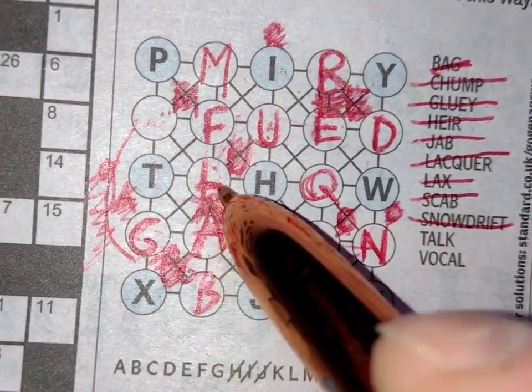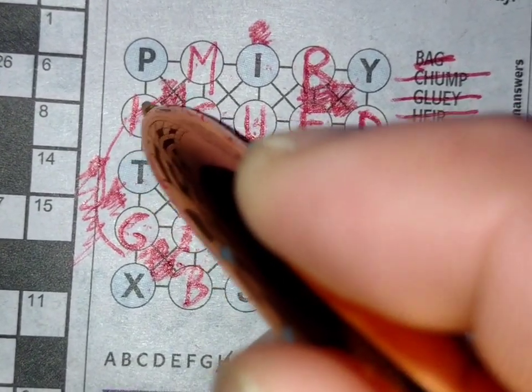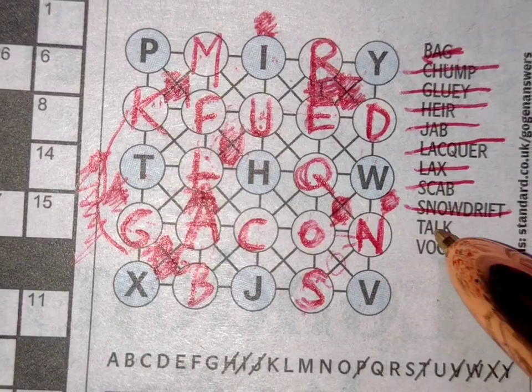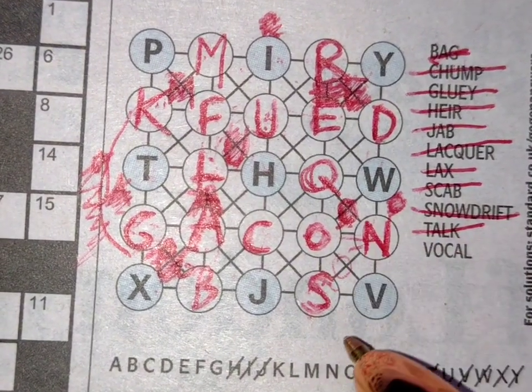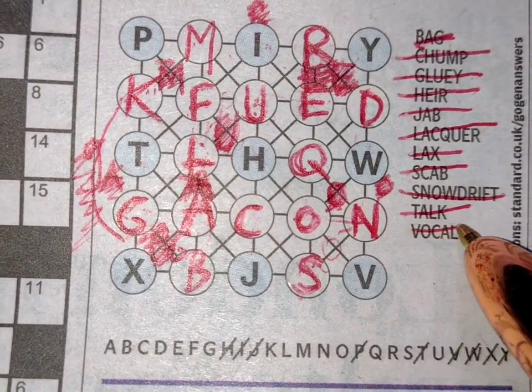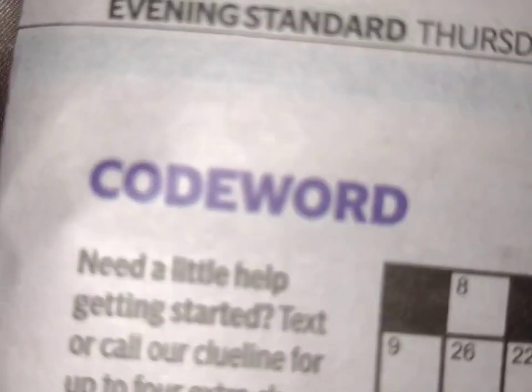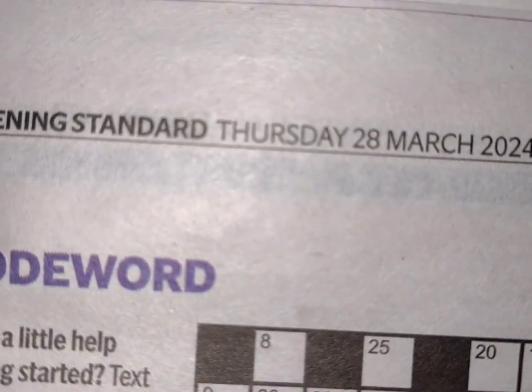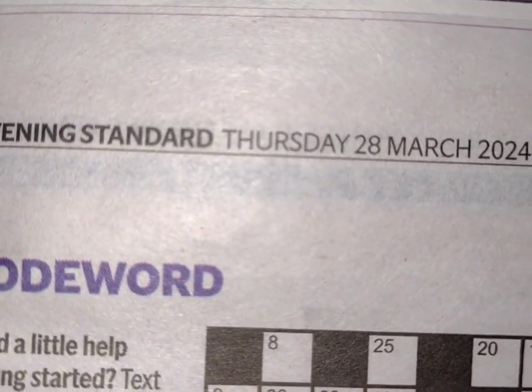Talk, T-A-L, and it looks like that letter K is going to be the last letter going in, which means that vocal should be there already, V-O-C-A-L. Gogen. That is Gogen, and that is the Easter edition of the Evening Standard 2024. Happy Easter, everyone.